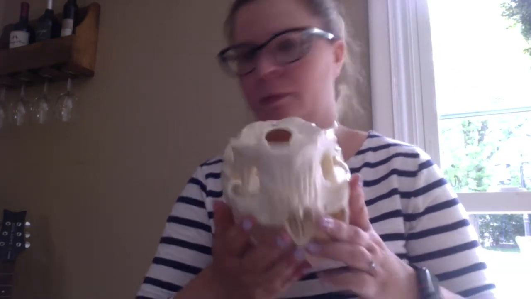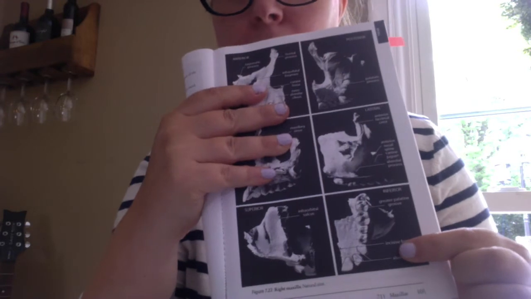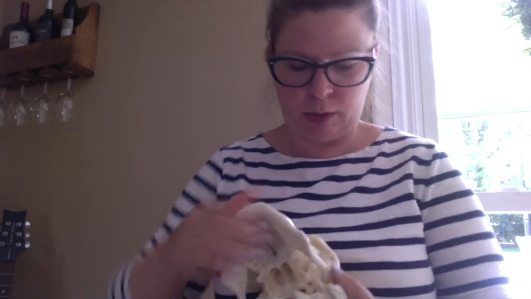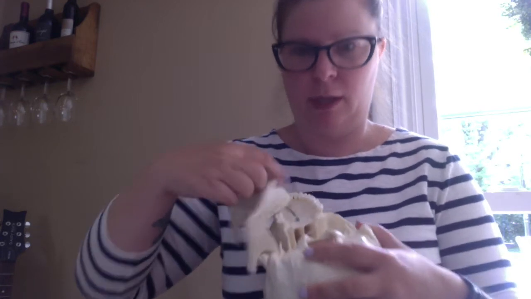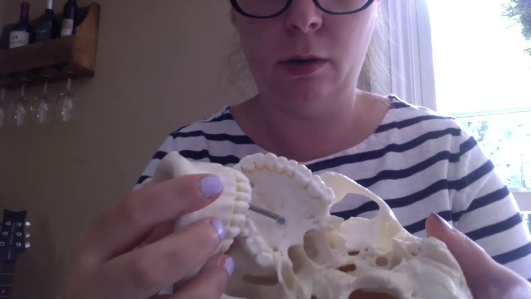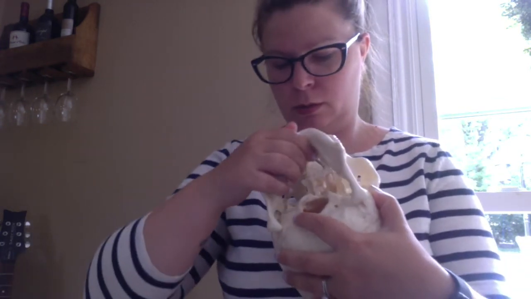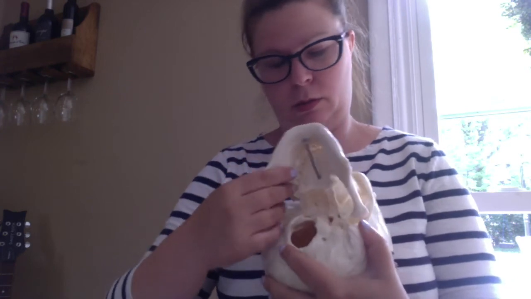Alveoli. The alveoli, okay, if you're looking at your book, the bottom corner here, very clearly pointing to those sockets that your teeth fit into. Let me pull off the mandible. All right, that's going to make it easier. Okay, so the alveoli are those sockets that your teeth fit into. So that is the maxilla. It's your upper jaw.